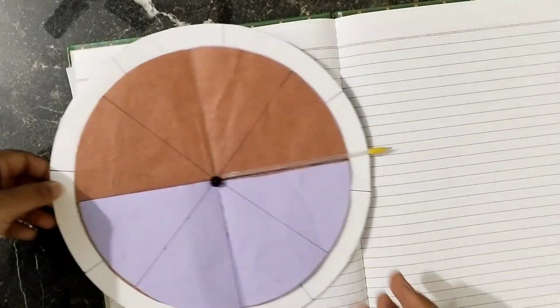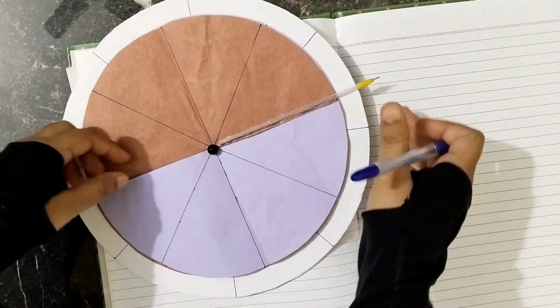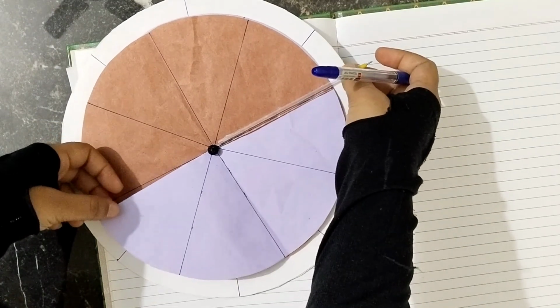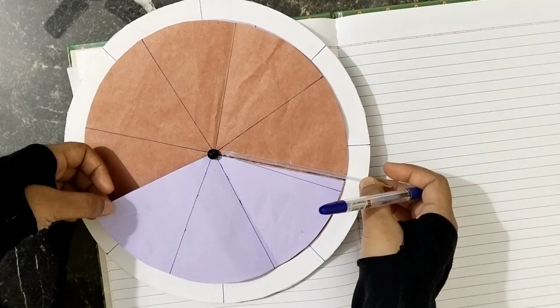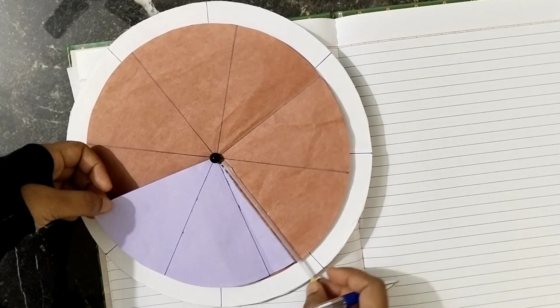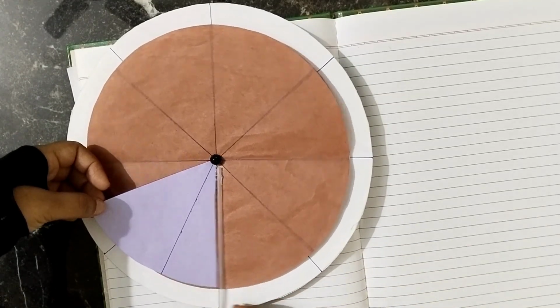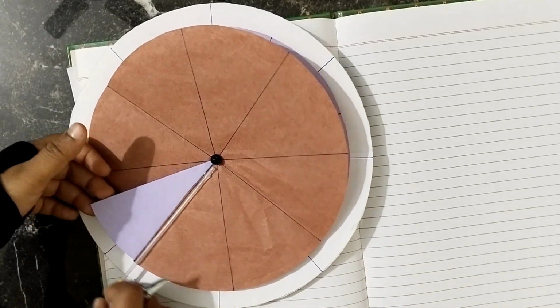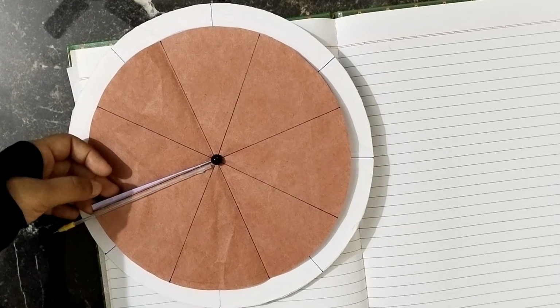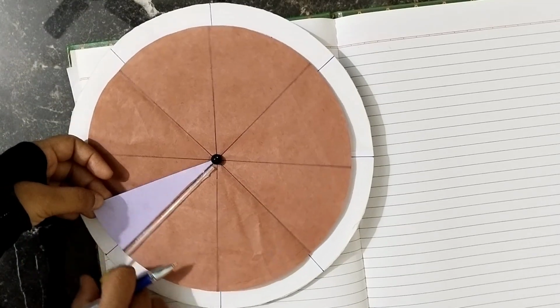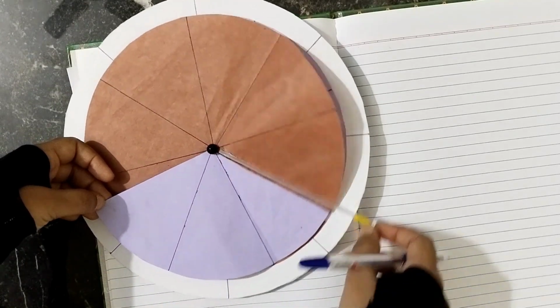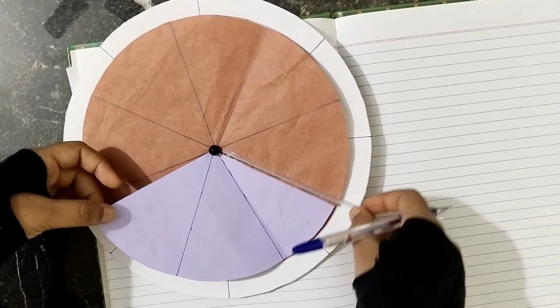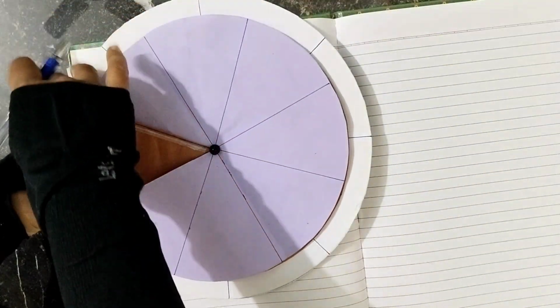Like that I can remove all the parts. See here, now 3 parts remain, 2 parts remain, 1 part remains, and finally none. In this way you can write the fraction. Now come.